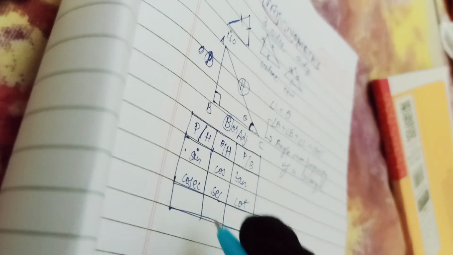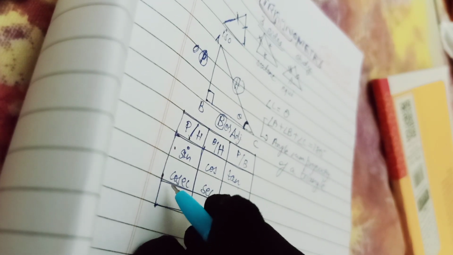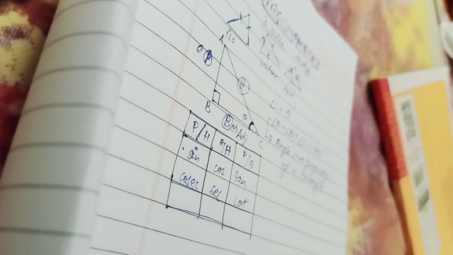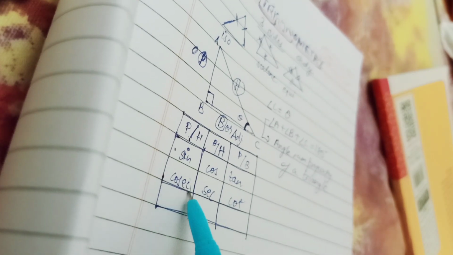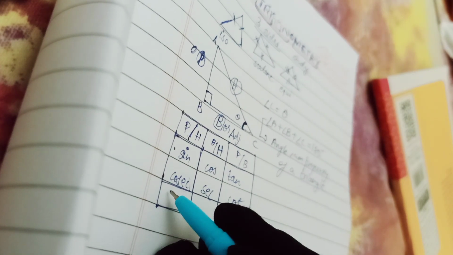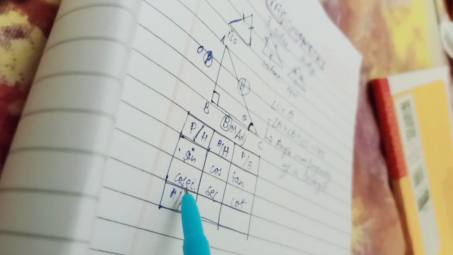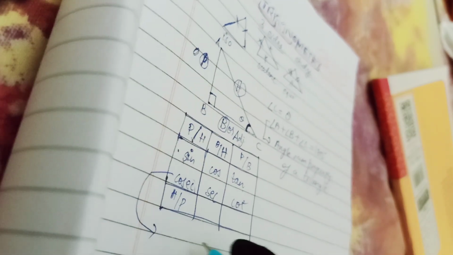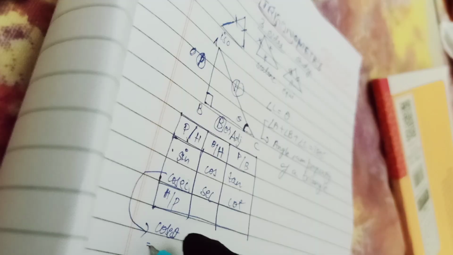Then cosec. High procrastination. Cosec seek. Okay, cosec it is. So you're going to say high procrastination, H by P. I'm also going to write that cosec theta is equal to 1 by sine theta. It's the reciprocal of it.